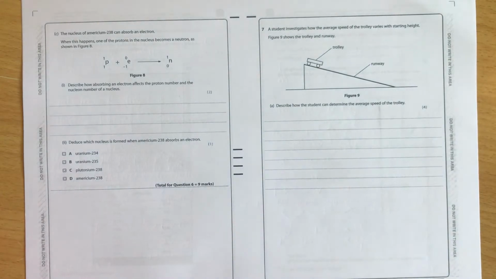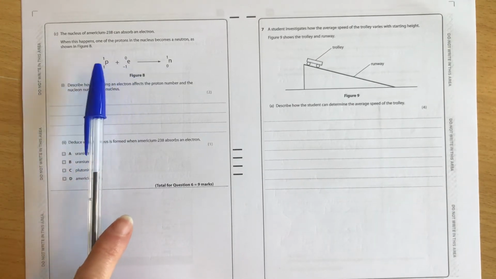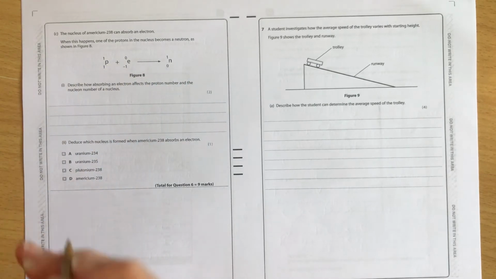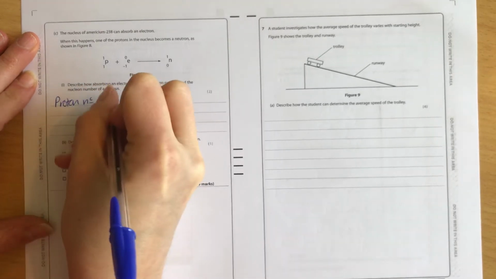Part C, the nucleus of americium-238 can absorb an electron. When this happens, one of the protons in the nucleus becomes a neutron, as shown in figure 8. So this is an example of beta plus decay, explained in a slightly different way than usual. So describe how absorbing an electron affects the proton number and the nucleon number of a nucleus. So when an electron is absorbed, a proton turns into a neutron. So the proton number decreases by 1.